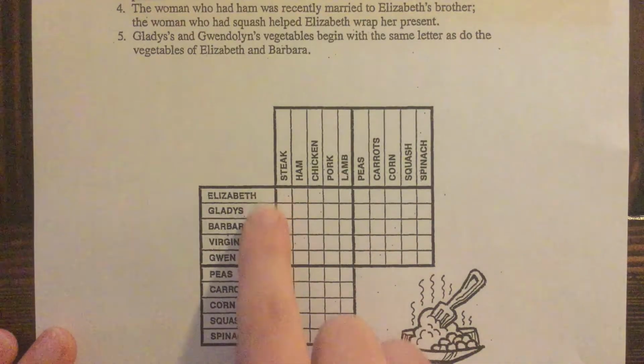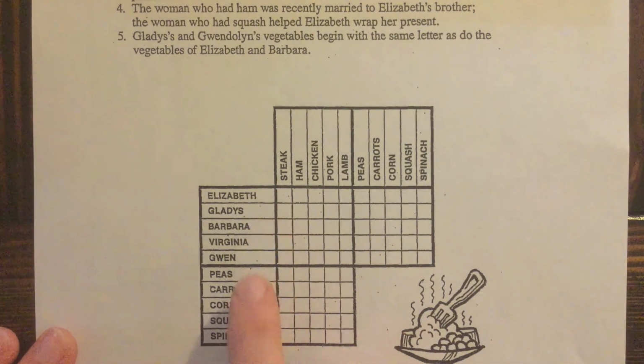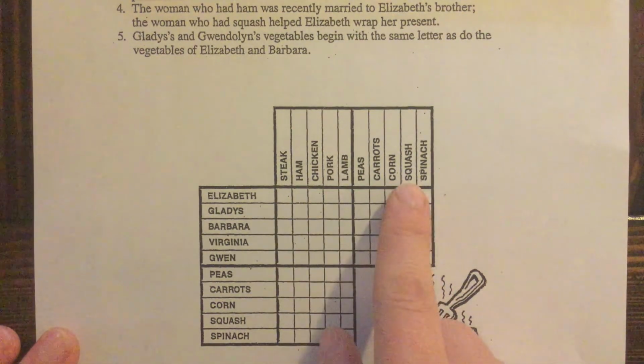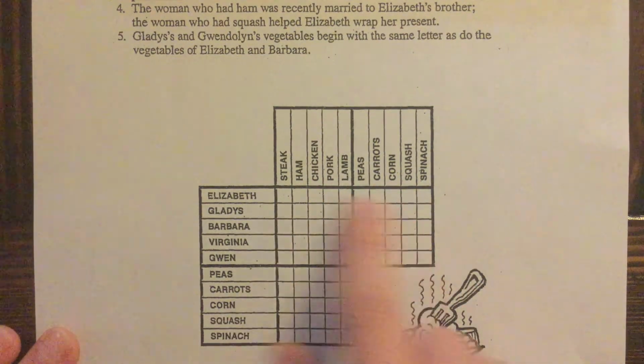So first things first, usually at the top there's a story, and I'm going to summarize it here for you. You're going to match the ladies, Elizabeth, Gladys, Barbara, Virginia, and Gwen, with the meat dish they had and then the side dish they had in this little grid problem here.